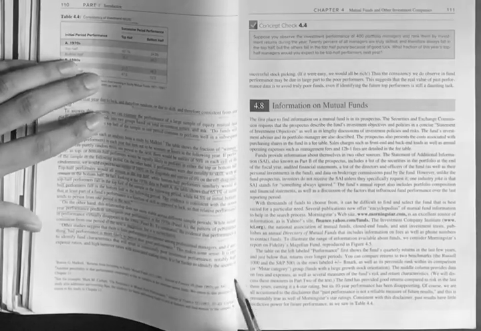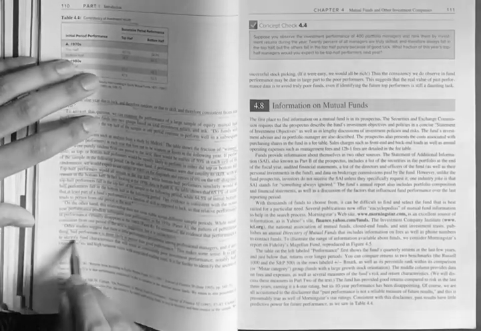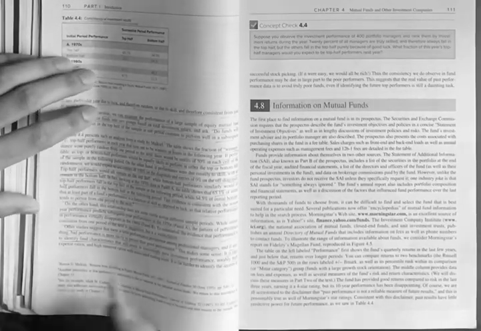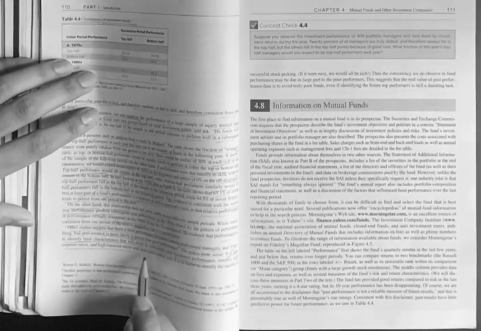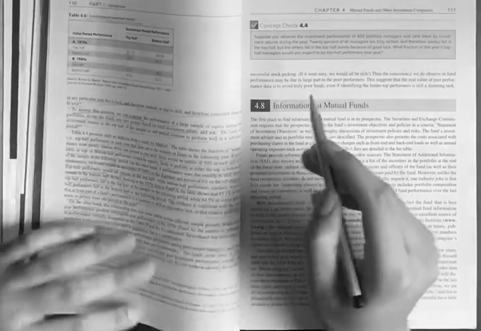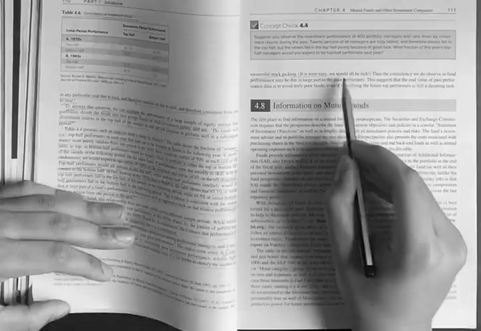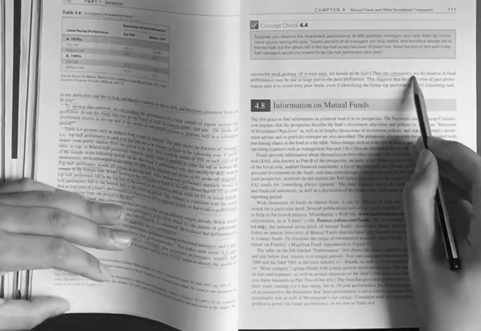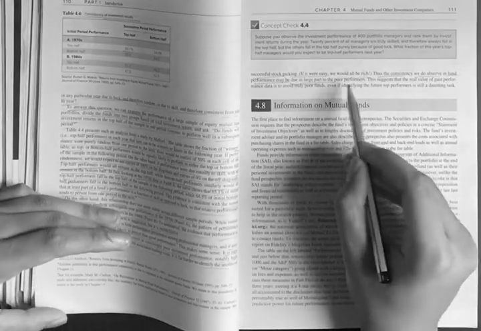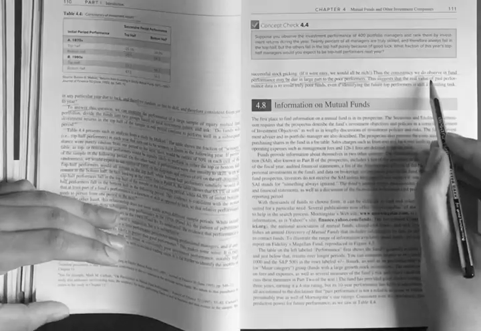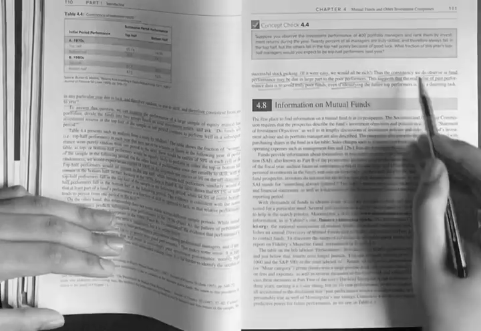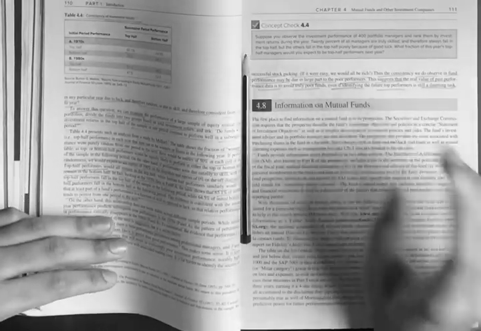This makes some sense. It is easy to identify fund characteristics that will result in consistently poor investment performance, notably high expense ratios and high turnover ratios with associated trading costs. It is far harder to identify the secrets of successful stock picking. If it were easy, we would all be rich. Thus, the consistency we do observe in fund performances may be due, in large part, to the poor performers. This suggests that the real value of past performance data is to avoid poor funds, even if identifying the future top performers is still a daunting task.